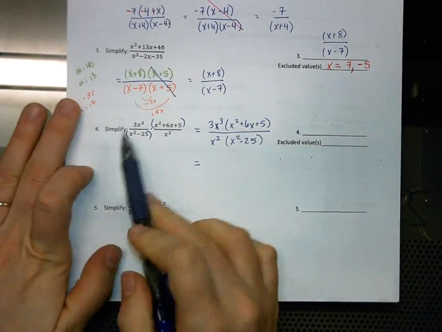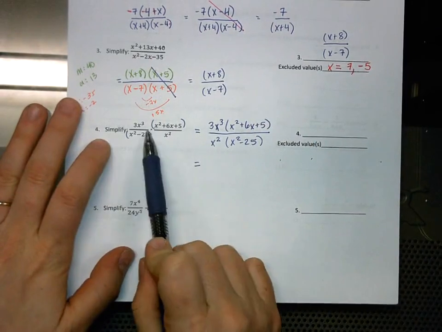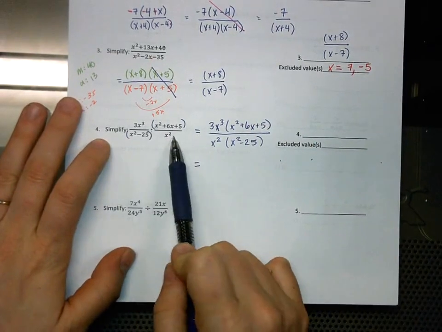Okay, when you're simplifying, you're going to do your operation first, and then simplify.